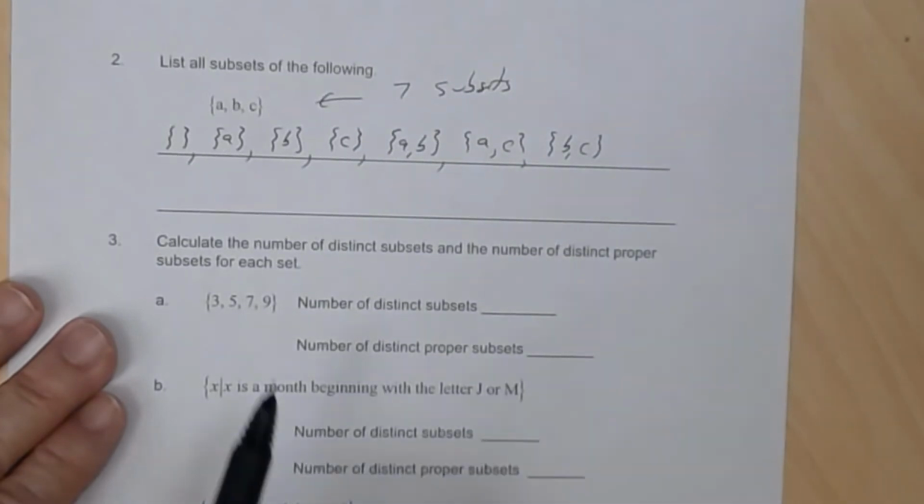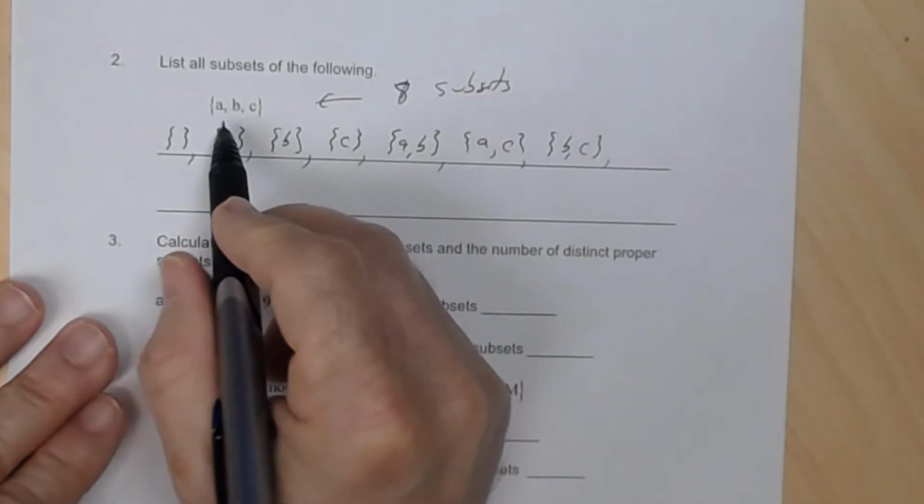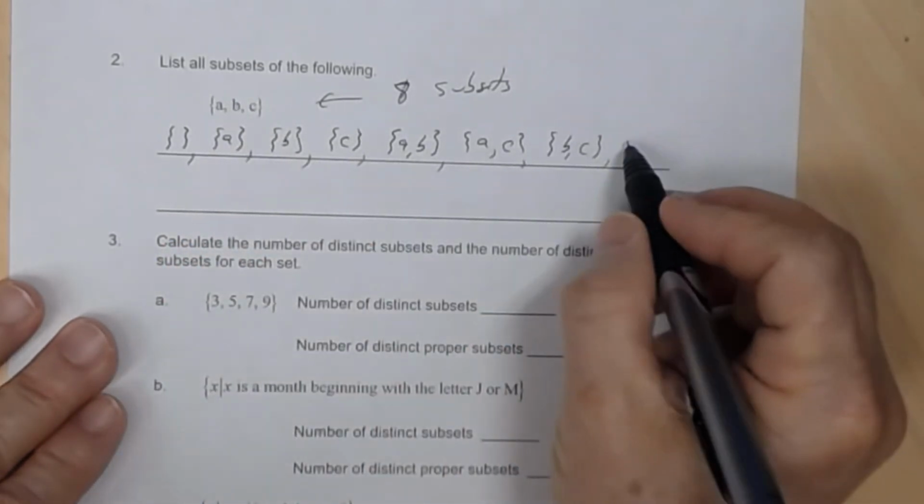All right. Oops, I'm sorry. 8 subsets. What am I missing? I'm missing, remember, every set's a subset of itself.